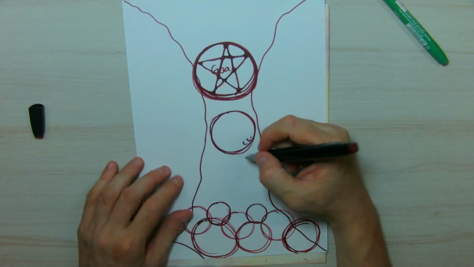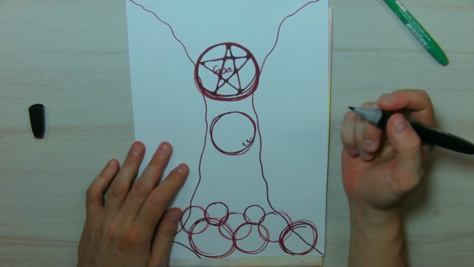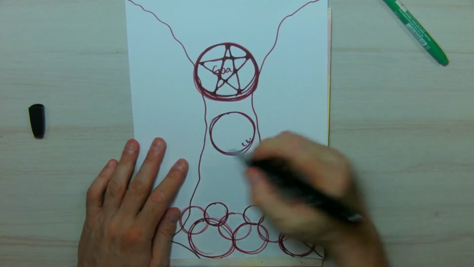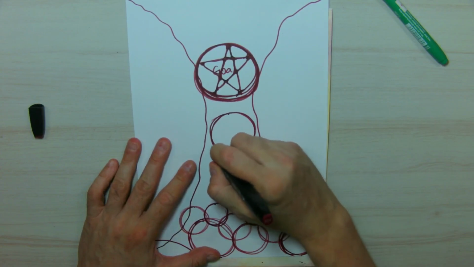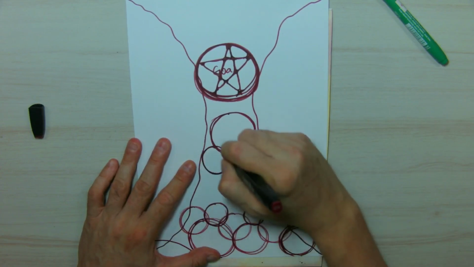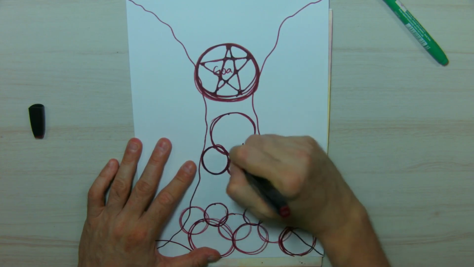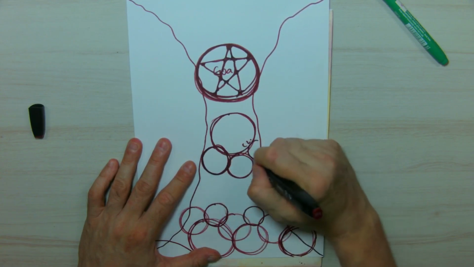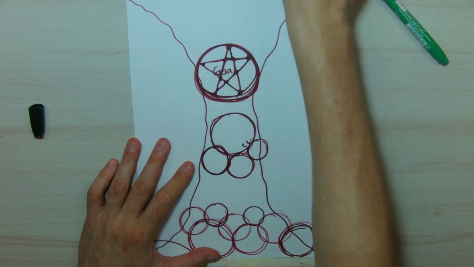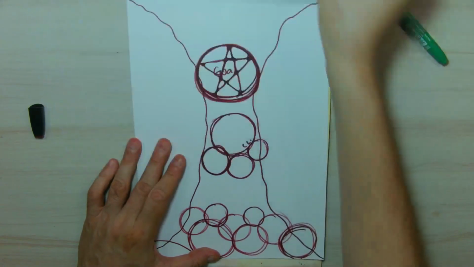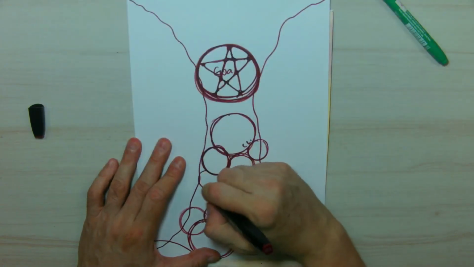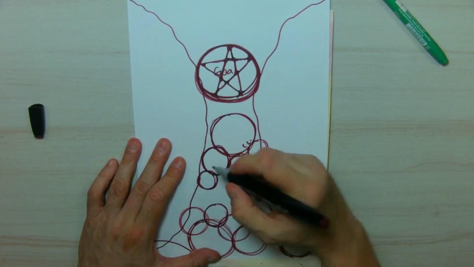Now in this case, you can have more. You can even have unlabeled ones, that's fine. So I'm just going to draw some circles here as a representation of what we drew here. Not completely, but you get the idea.